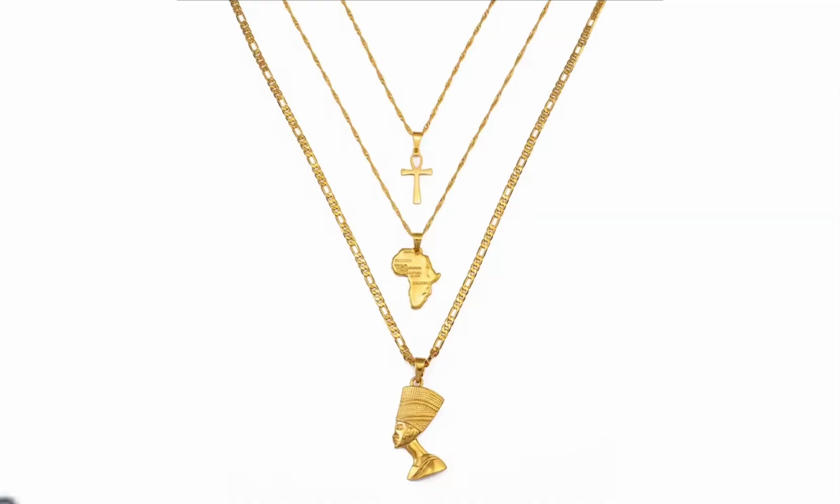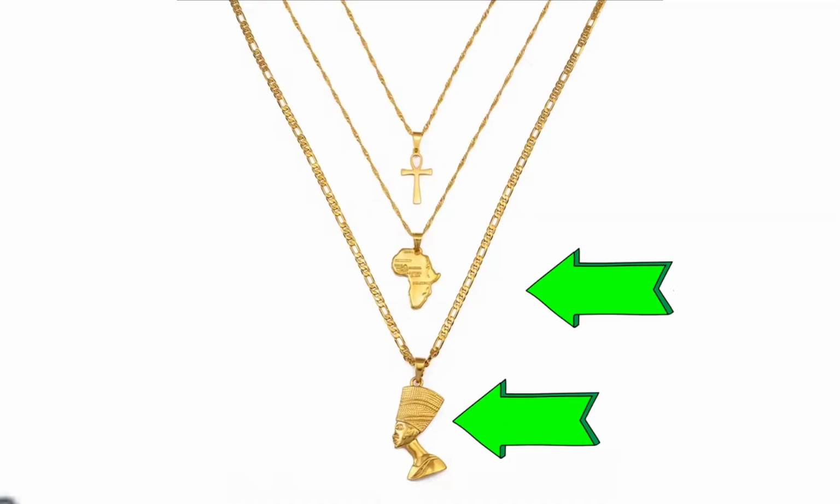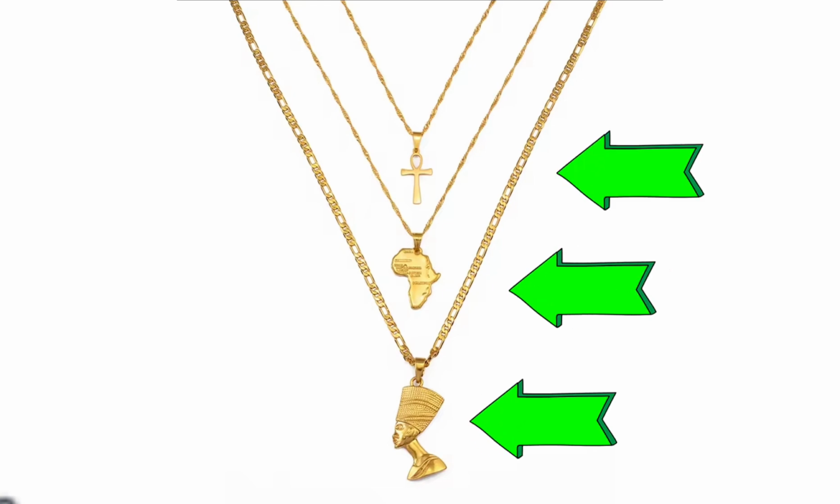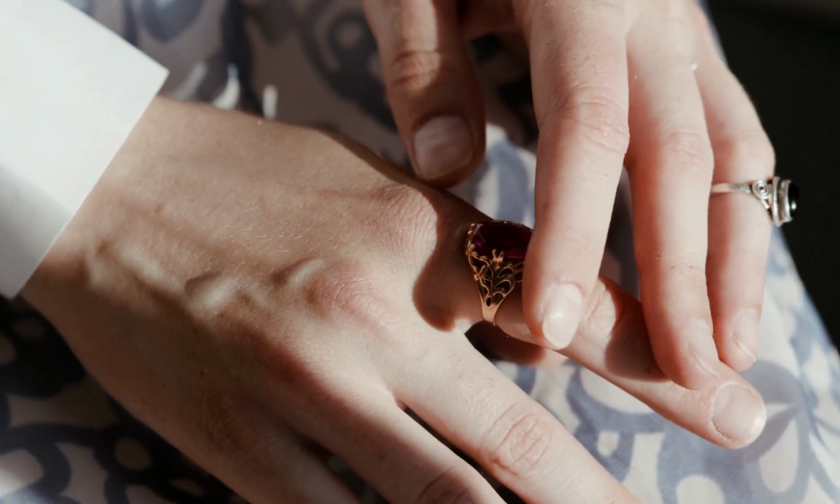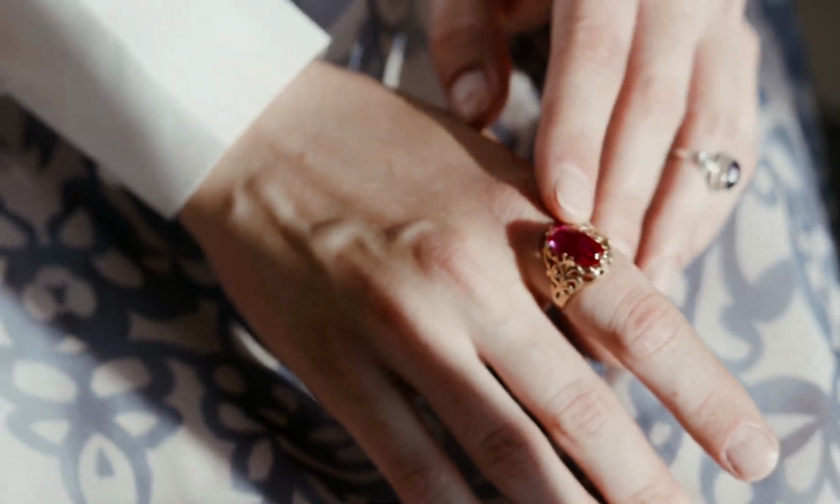If you sell multiple pieces of jewelry as a set, like 3 necklaces together, I'm going to show you how you can put these pieces of jewelry on an AI model. Let's dive right in. So the tool we're going to be using today is Cellic AI.